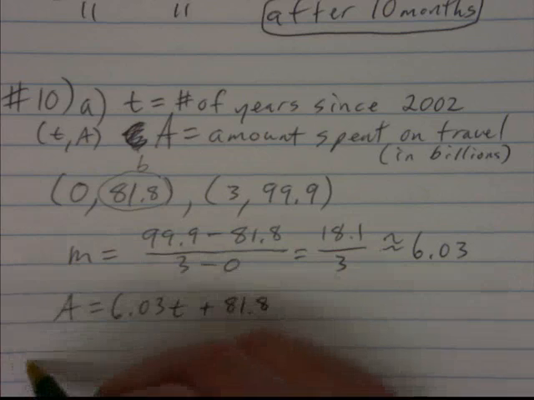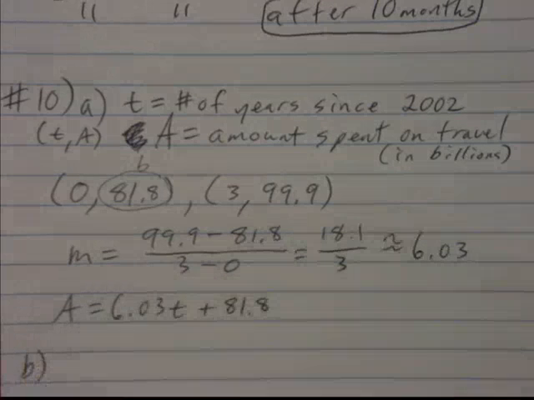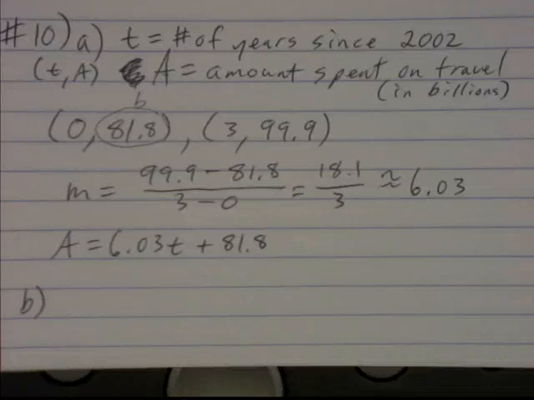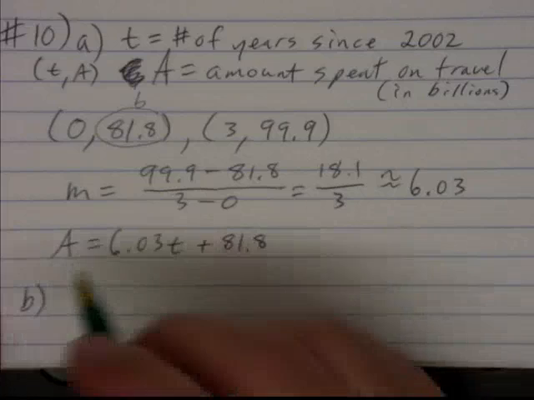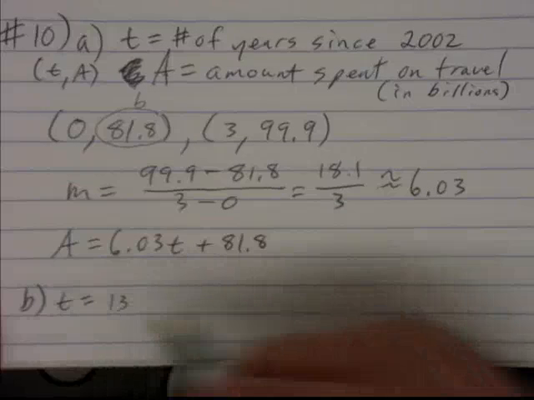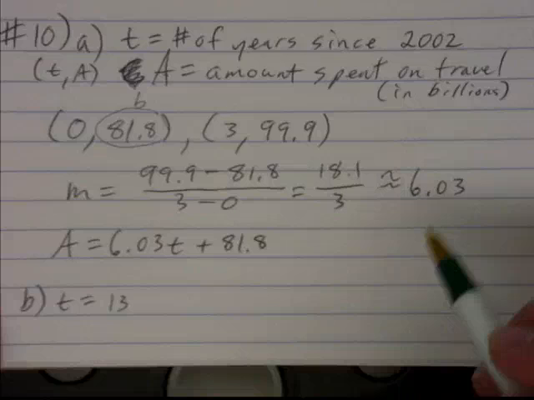Part B says we want to take that equation and we want to estimate the amount that will be spent by Americans on foreign travel in 2015. So 2015 would be a t-value of 13 because it's going to be 13 years since 2002.